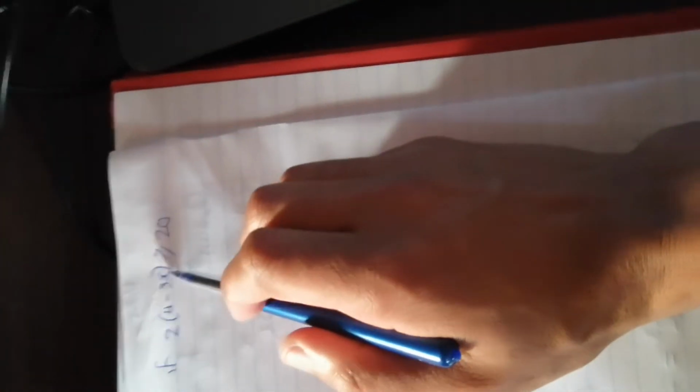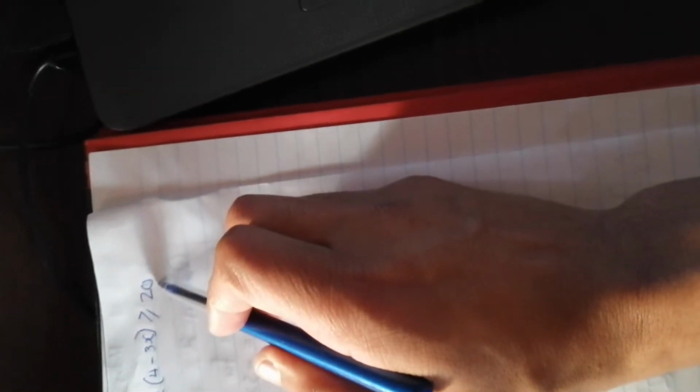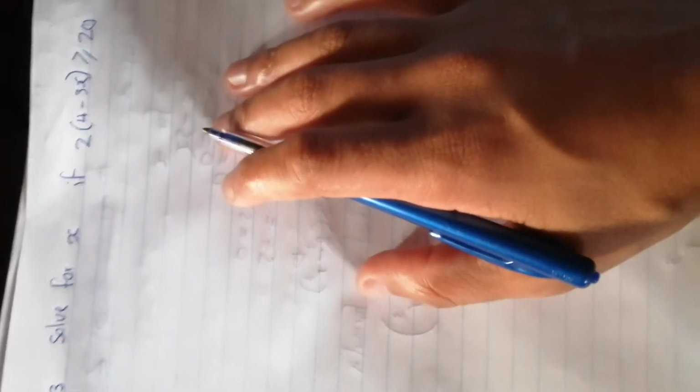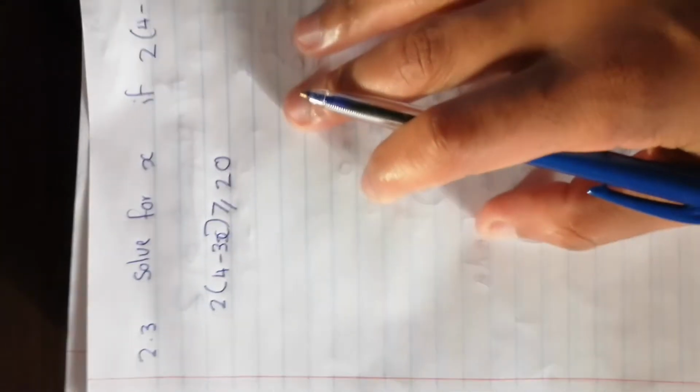Okay, right hand side is greater than or equal to, so we have 2 into 4 minus 3x greater than or equal to 20. Okay, then they want us to solve for x.